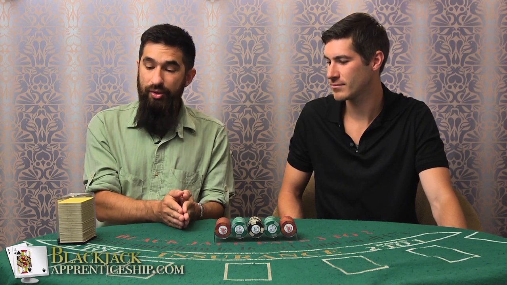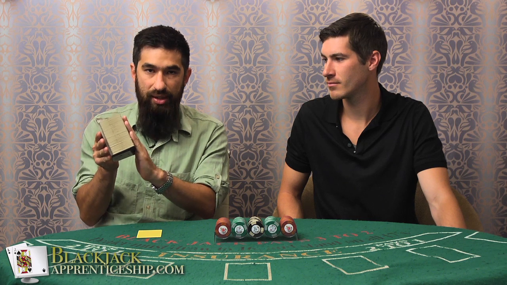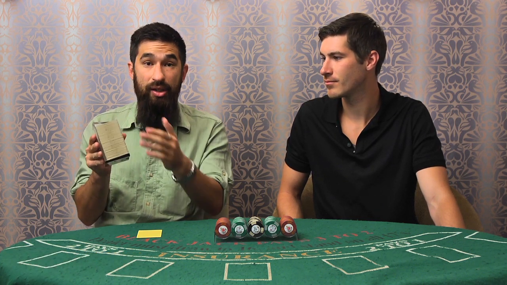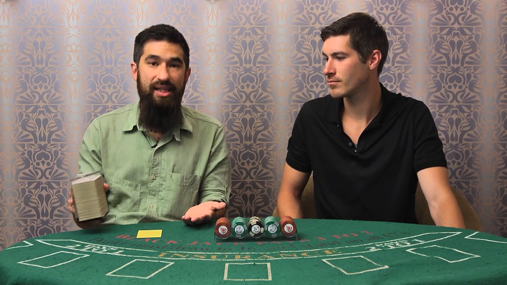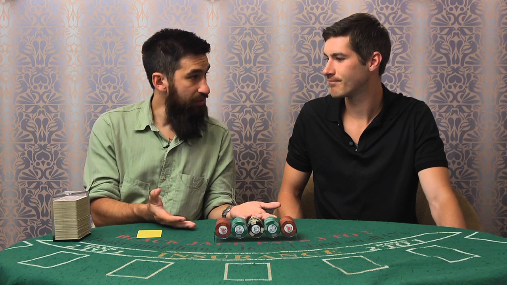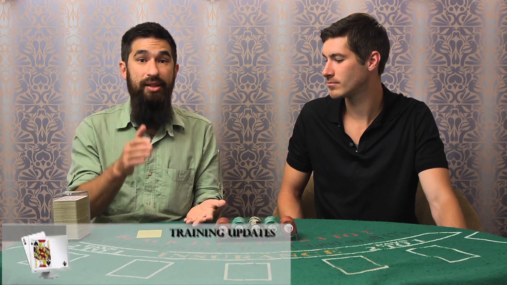Now, as you're counting cards, you're going to keep track of the cards that are in here, and we teach you how to do that on our website. At certain points, the count changes so much that it makes sense to deviate. That's why they're called deviations. You deviate from basic strategy, and you do it at very mathematically calculated times.